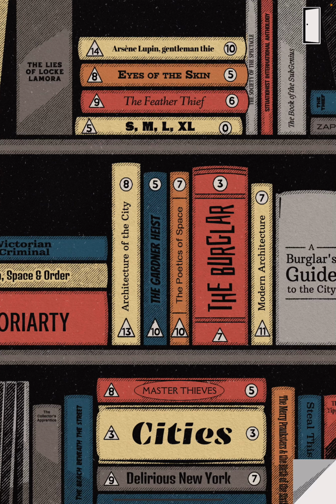Okay, so let's look at the books. Notice there's a triangle and circle on each one. And the shortest name is Cities, and you can see there's 3 of each. And then if you look at the top shelf, SMLXL, there's only a 5 in the triangle and 0 in the circle.